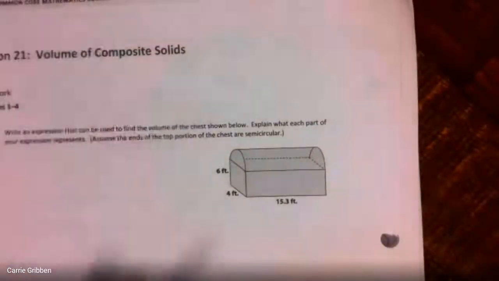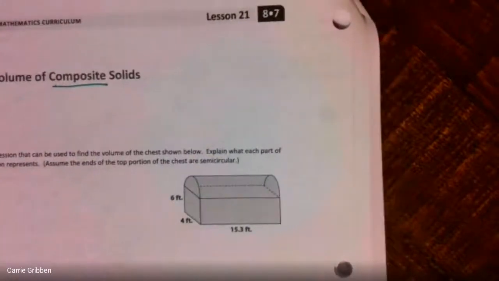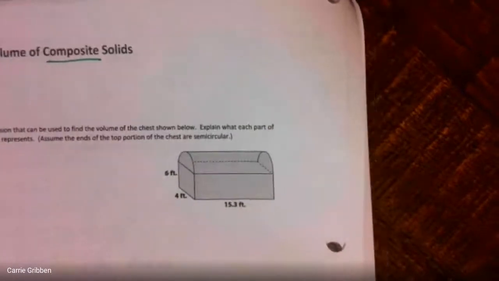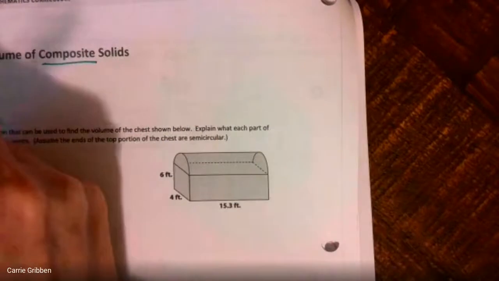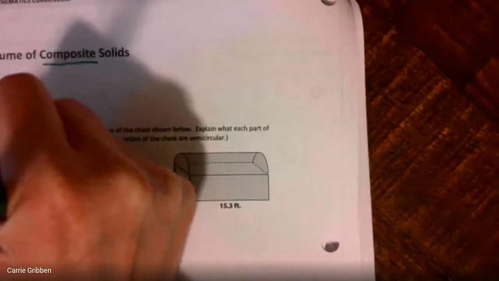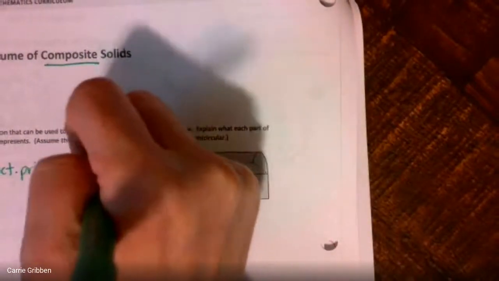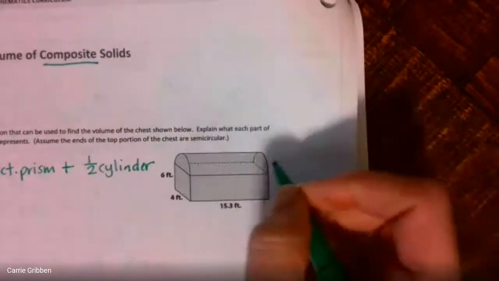So it says volume of composite solids. Well, a composite basically means two shapes put together in a 3D form. So if we look at this first shape right here, it's made up of basically two things. So what are those two shapes? I usually write them down. Well, one is a rectangular prism. You can see it. Plus a cylinder, but not a whole cylinder, right? Because it's like half, so it's a half cylinder.